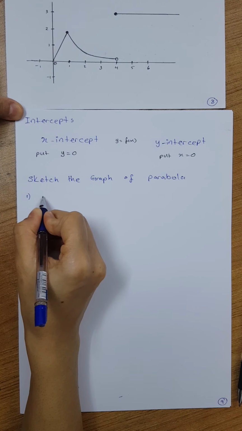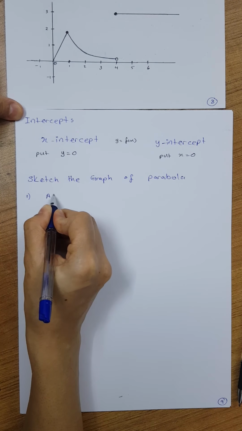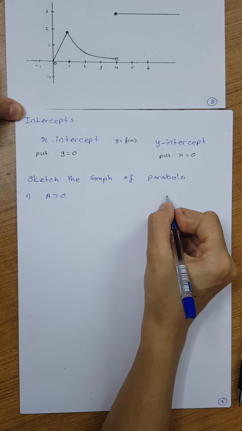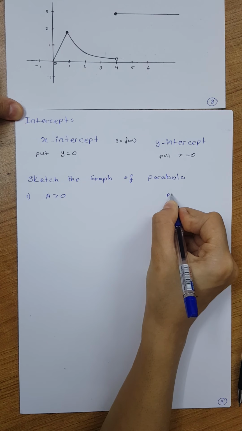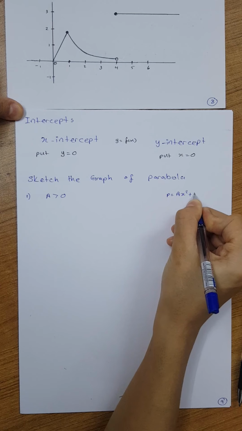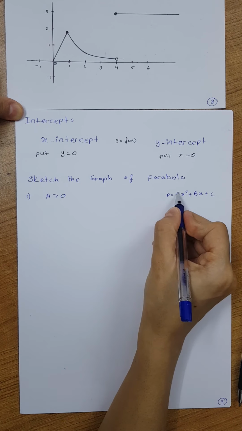The first step, we have to check the value of a. For example, we are checking if a is greater than 0. What is a? Of course, we have got the parabola. The polynomial that we have got is equal to ax squared plus bx plus c. It is given something like this one. We are looking at that a.